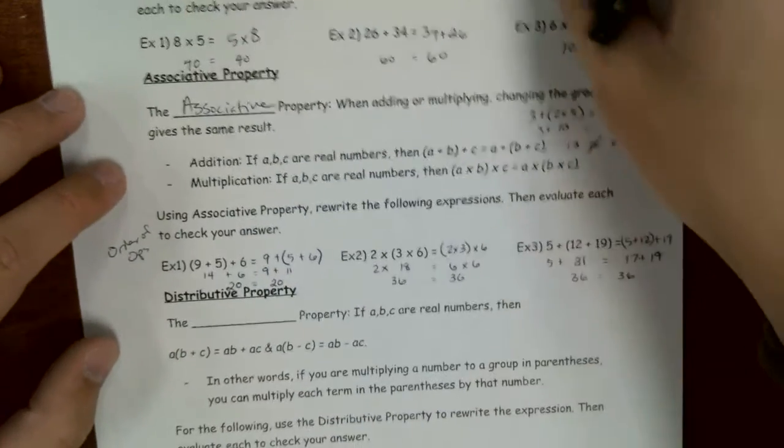All right, next up we have the distributive property.